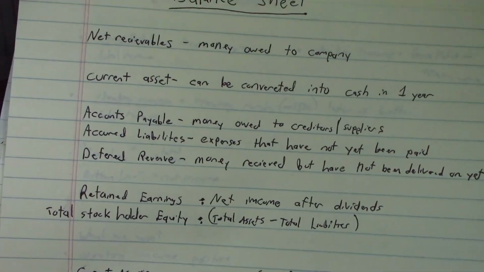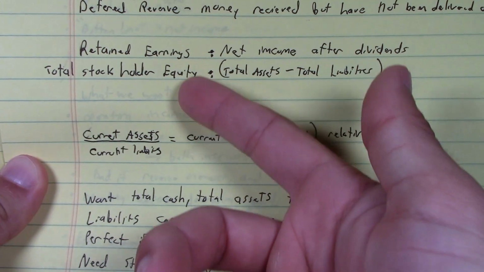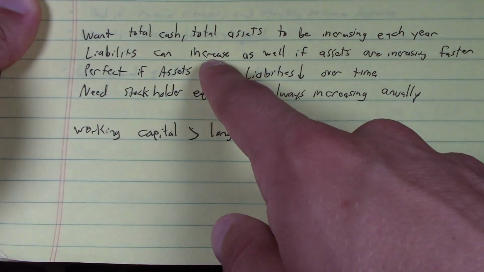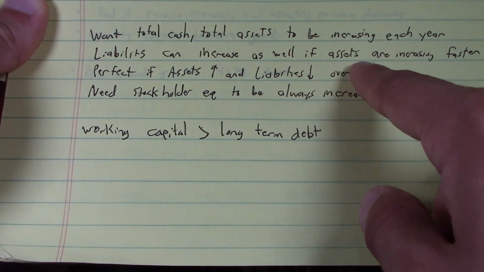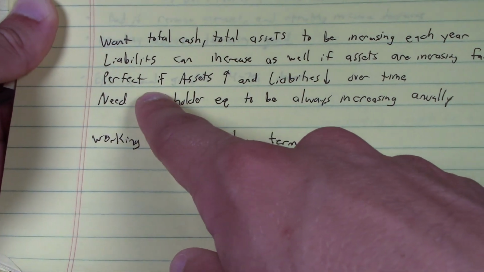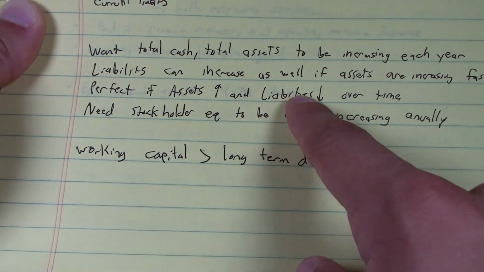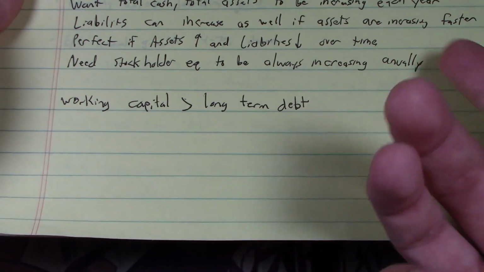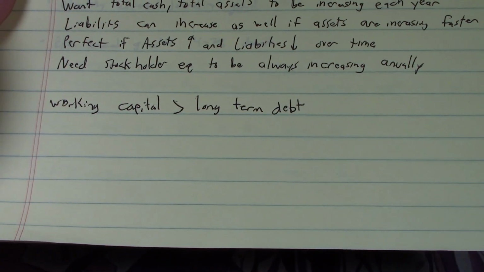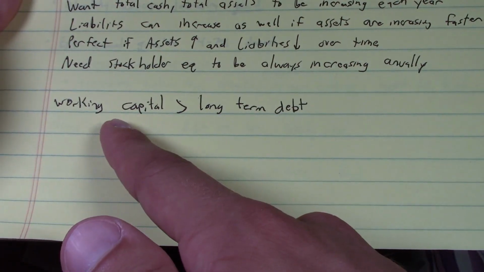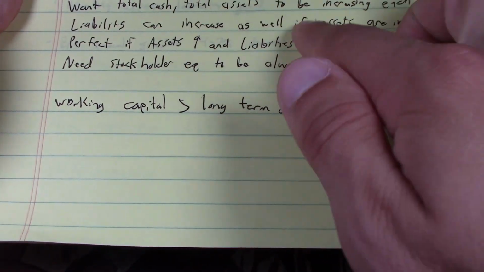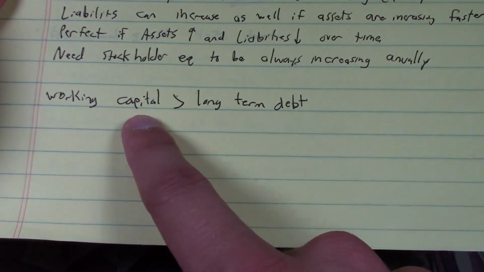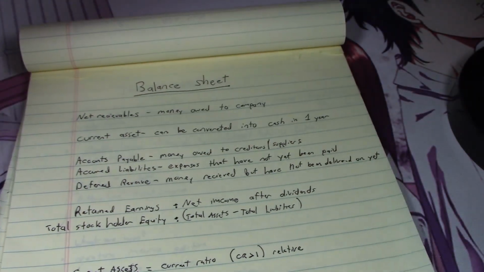Got balance sheets, net receivables, money, current assets, just a bunch of what each thing on the balance sheet means. This is actually a pretty important page. You want total cash assets to be increasing each year. Liabilities can increase as well if assets are increasing faster. Perfect if assets are increasing and liabilities are decreasing over time. Need stock or equity to always be increasing annually. You don't need it, but I like to look at stockholder equity because that's basically your assets increasing, liabilities decreasing. Assets are always going to be increasing, liabilities could be chilling, or at least assets are increasing faster than liabilities. That's what I meant to say. Working capital longer than long-term debt. Yep.